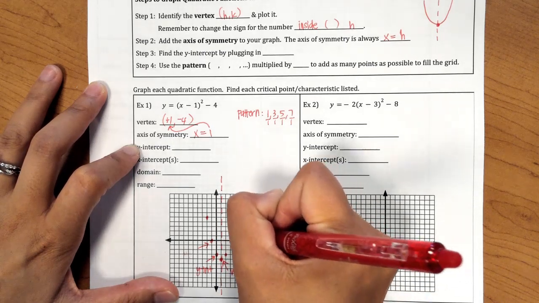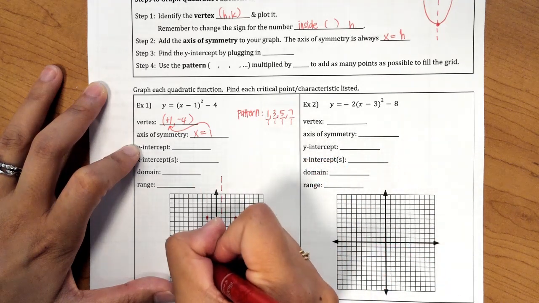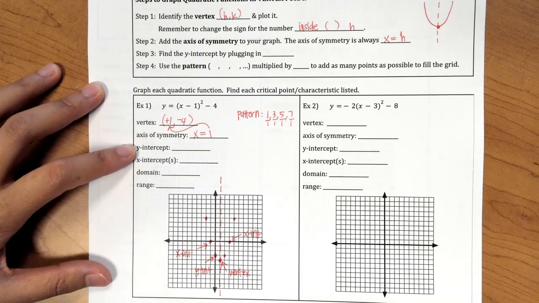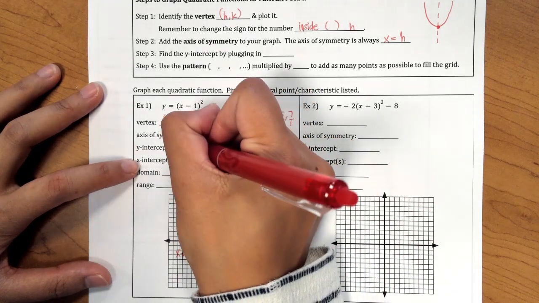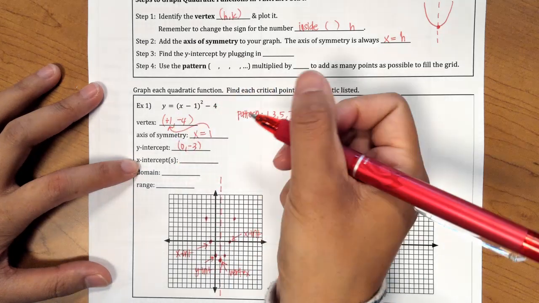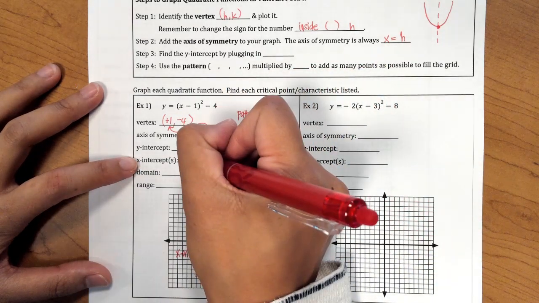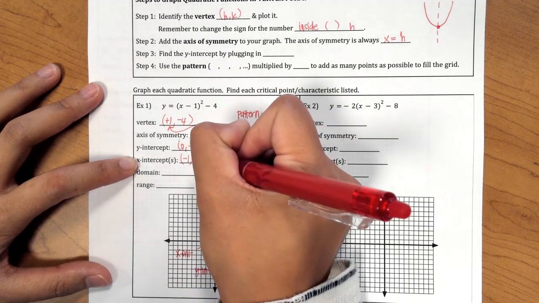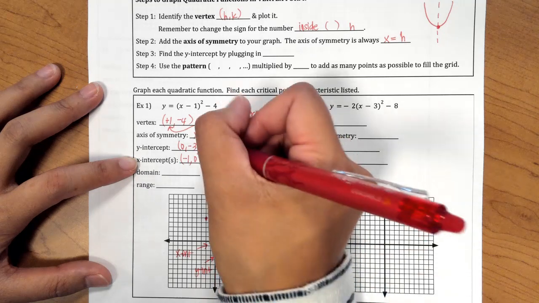And these two are my x-intercepts. So my y-intercept is down 3, so that's (0, -3). Notice the number is where the y is. My x-intercept is (-1, 0). Don't put the two numbers together. This is a separate point, and this is (3, 0).